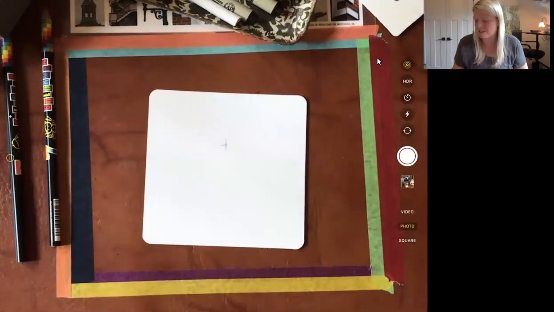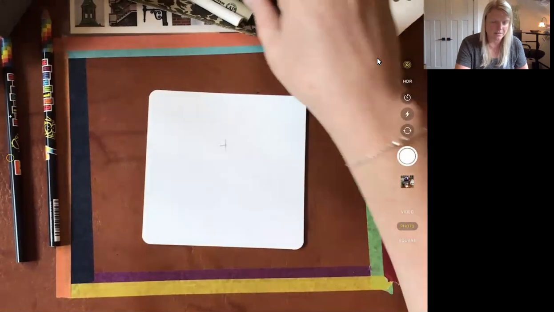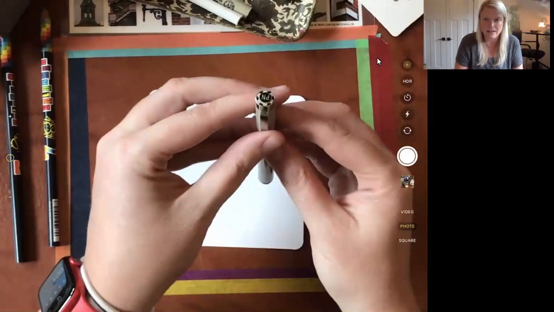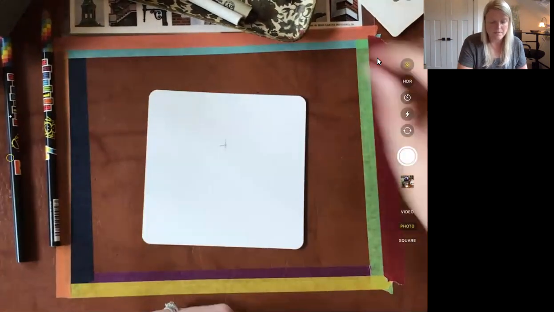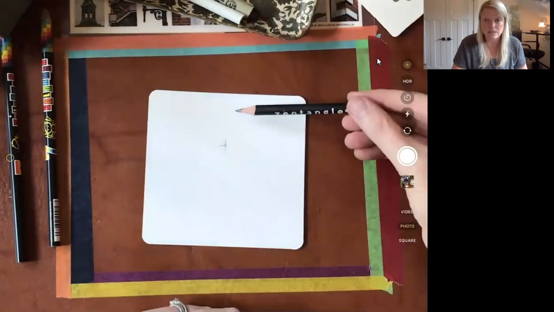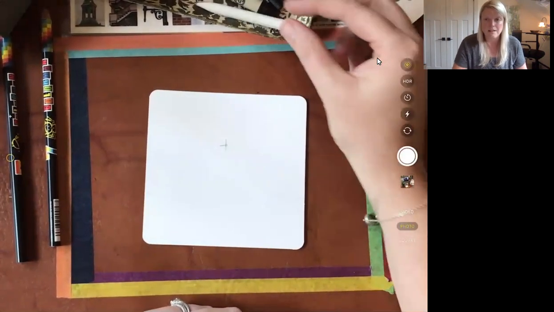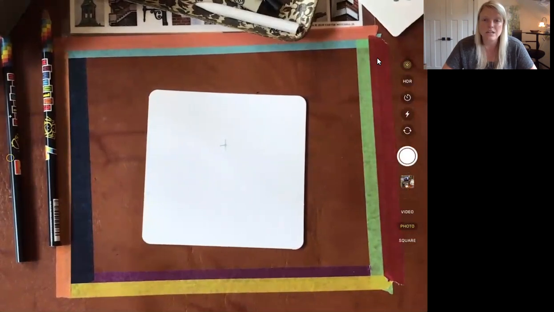Just to review the materials list, today I'm using the Micron pen, shading pencil, and tortillon. My name is Anne-Marie Kilpatrick, and I live in Asheville, North Carolina.